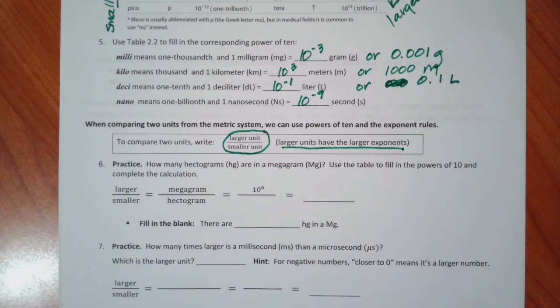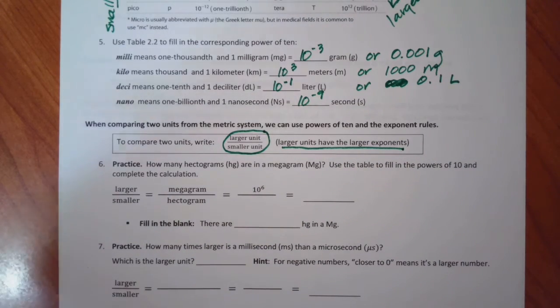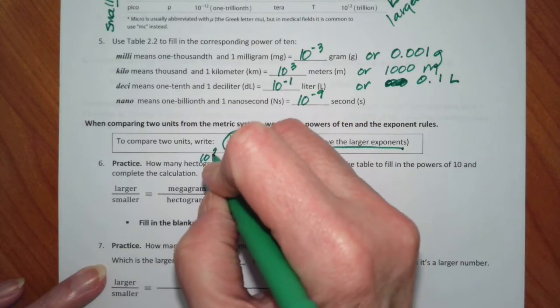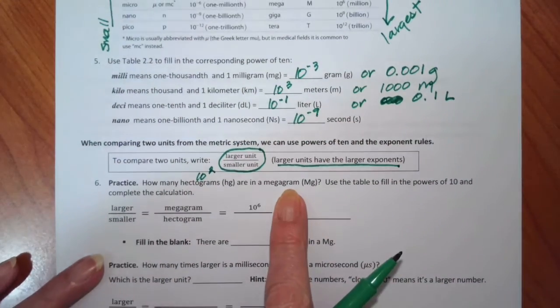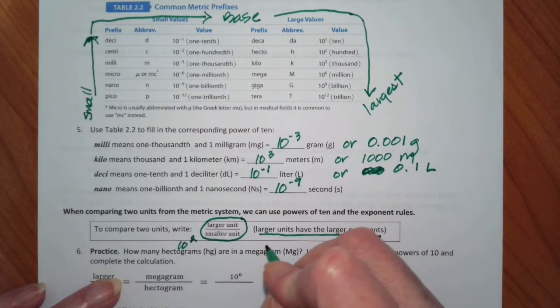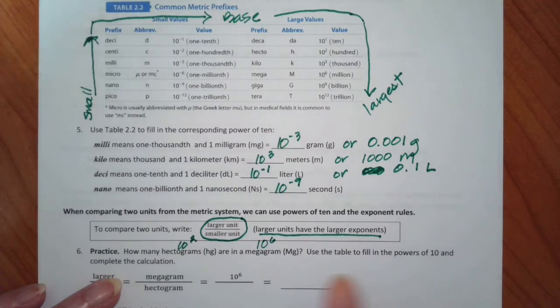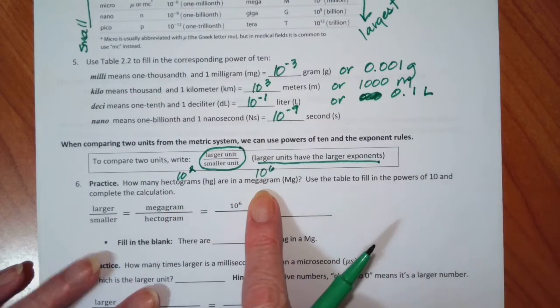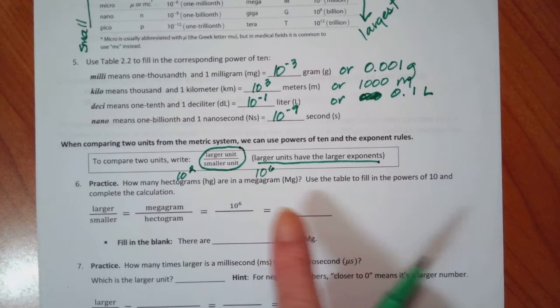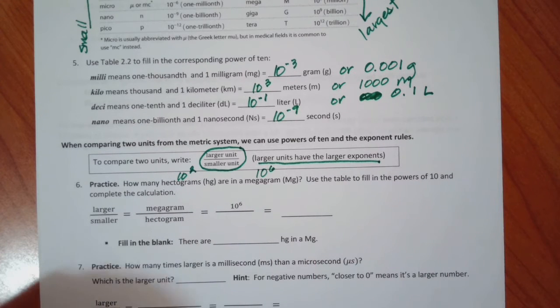Okay, so how many hectograms? Let's see, hectogram. Hecto is 10 to the second. And megagram, and I'm just looking back up at my chart, is 10 to the 6th. So how many hectograms are in a megagram? Well, this is the same thing as finding out how many inches are in a foot. You take a foot and you divide it by 12.